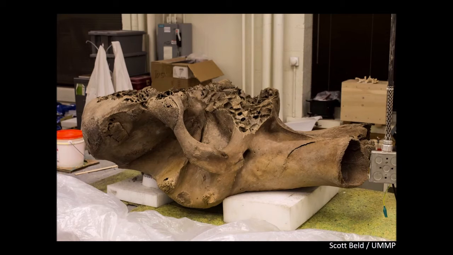And indeed, all of the planes on this diagram are areas of damage. And although I don't have time, I think, to explain that damage right now, it relates to human processing of the head of this animal to remove the brain, probably to eat it, and other tissues associated with the anatomy of the skull. And I'll leave it at that.